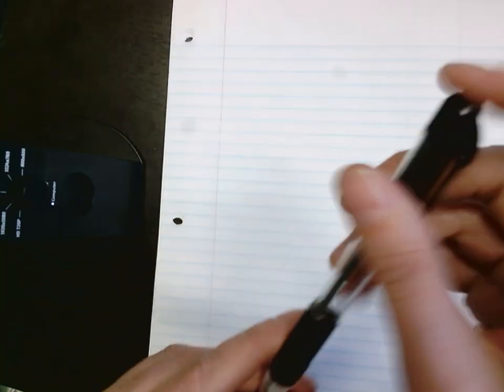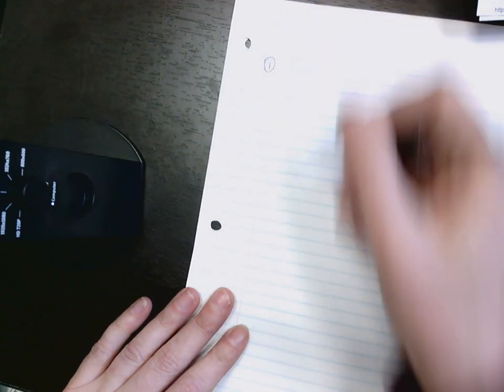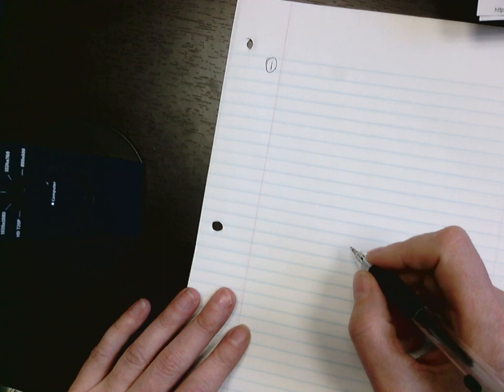Okay, I'm going to be working out the review for the test. I sent you a copy of the review that I'm working in a separate email on a PDF that you can print so you'll see what problems I'm working. Number one is talking about using synthetic division to find the function values.